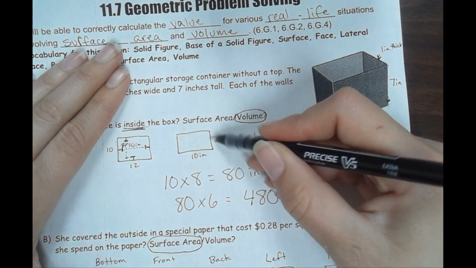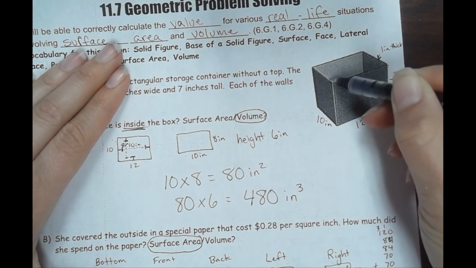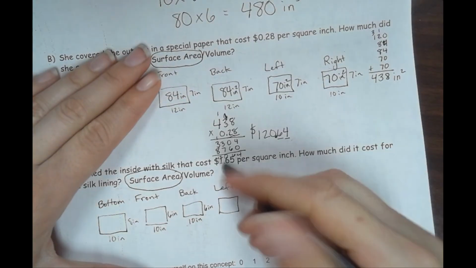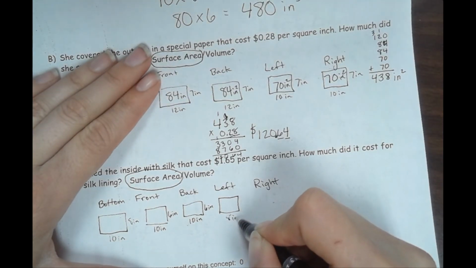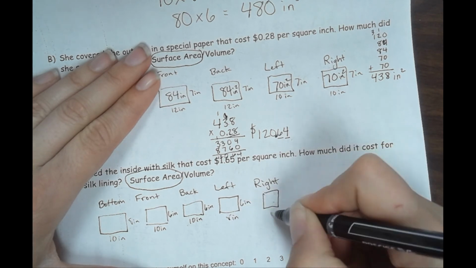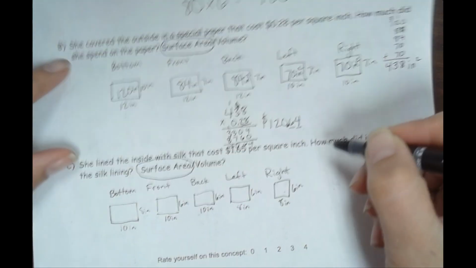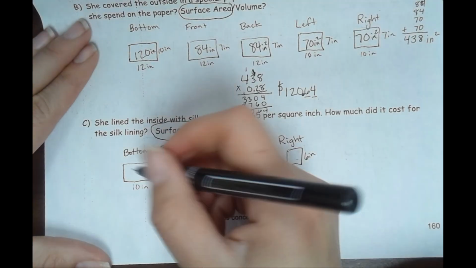The left side, another rectangle. Inside, remember, it was only 8 wide, not 10, because we had to trim an inch off of each side, but it would be 6 tall. So that would be 8 inches by 6 inches. And the right would also be the same. 8 inches by 6 inches. So figure out how much silk she's going to need to line the inside of the box.